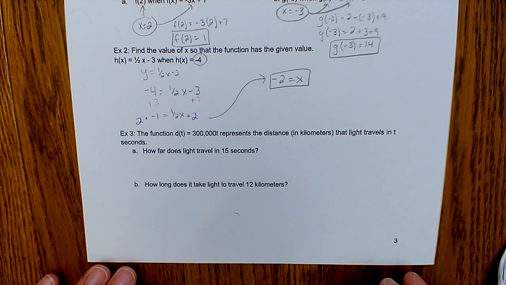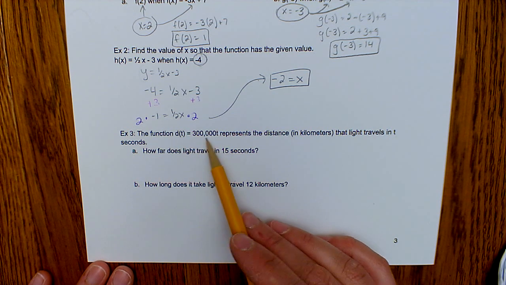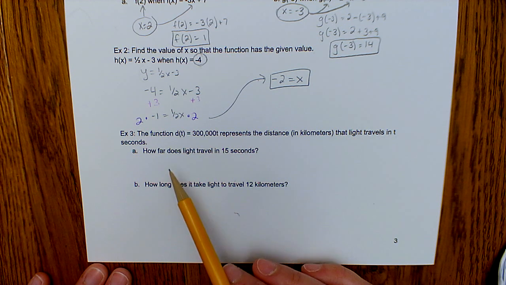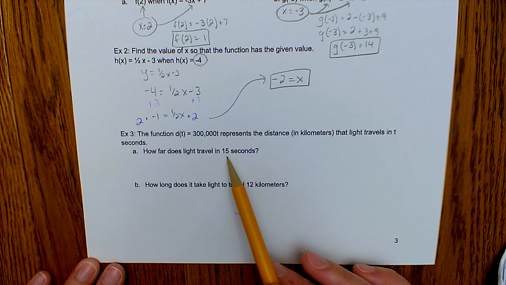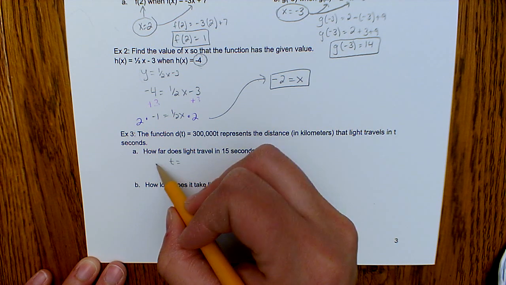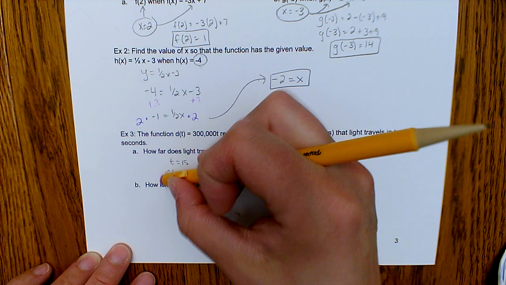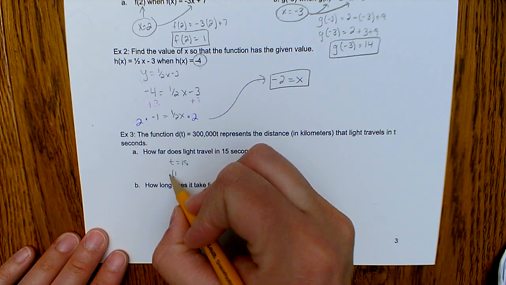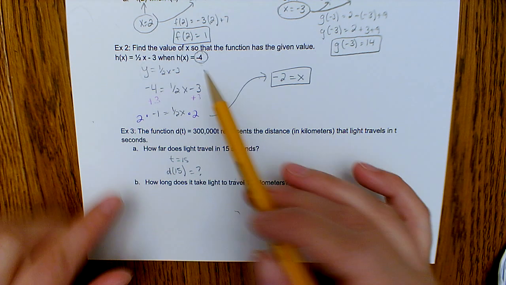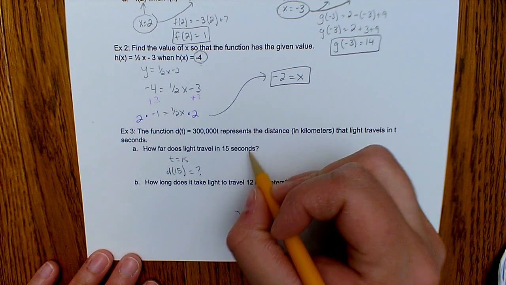For example 3, the function d of t equals 300,000 times t, and that represents the distance that light travels in t seconds. How far does the light travel in 15 seconds? So realistically, t is 15, and I'm supposed to find d of 15. Just like example 1, we're just subbing this into our function.